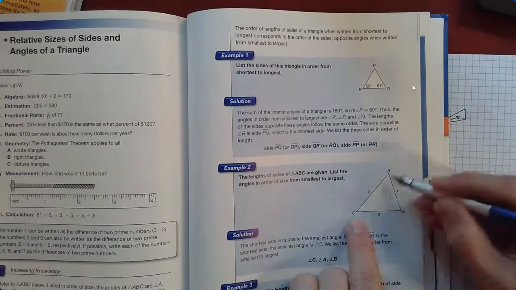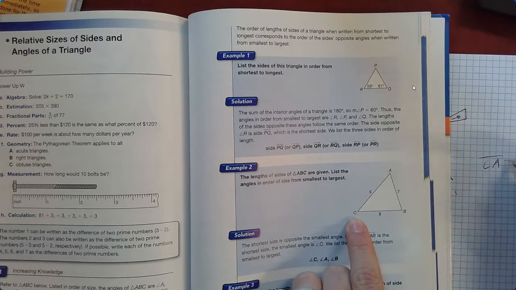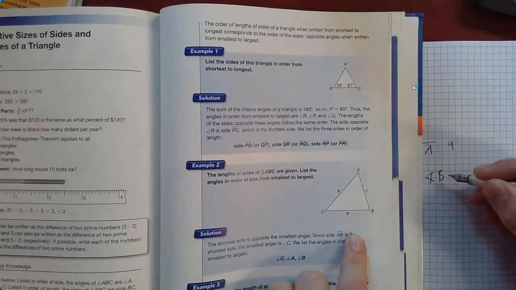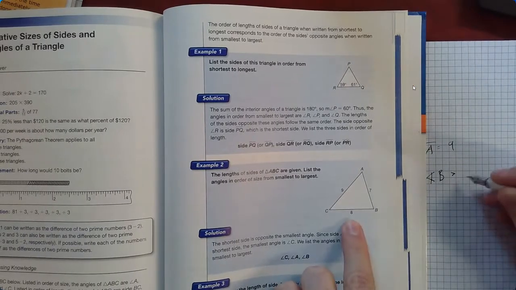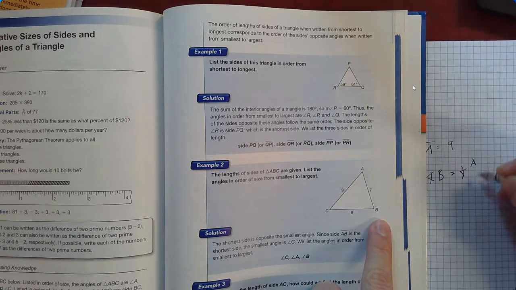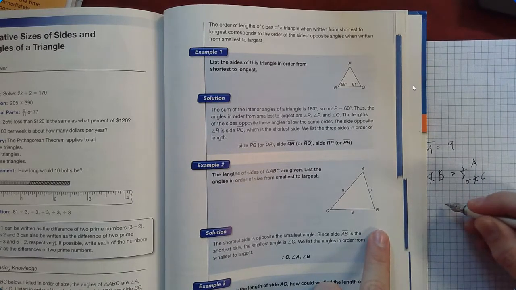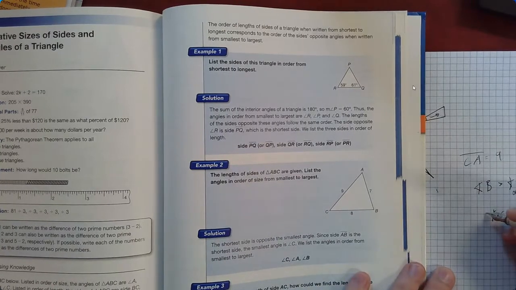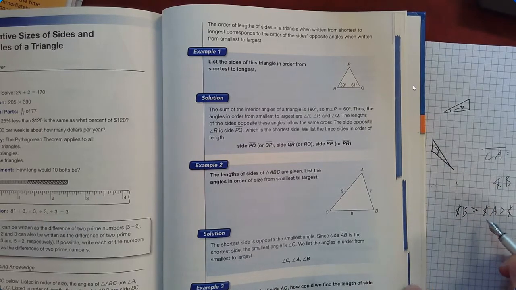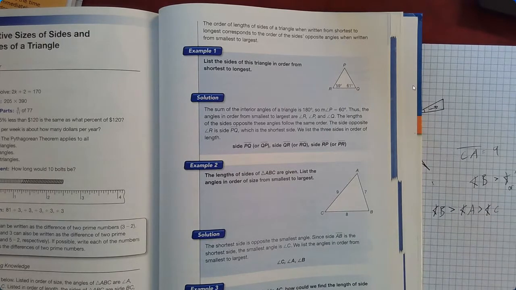So if C to A equals 9, then that means angle B is going to be the largest angle, greater than angle A or angle C. And in fact, angle C is going to be smaller than angle A, which is in turn smaller than angle B. Angle B is greater than angle A, and angle A is greater than angle C.